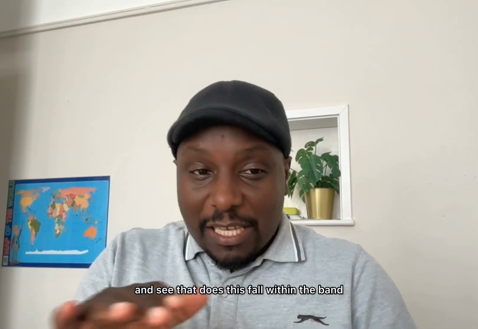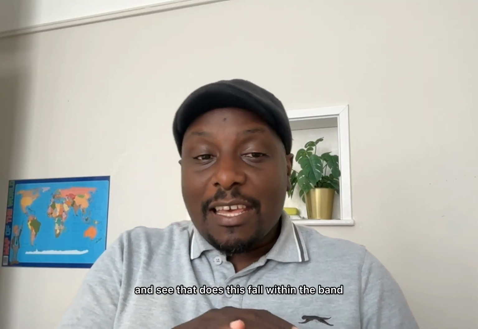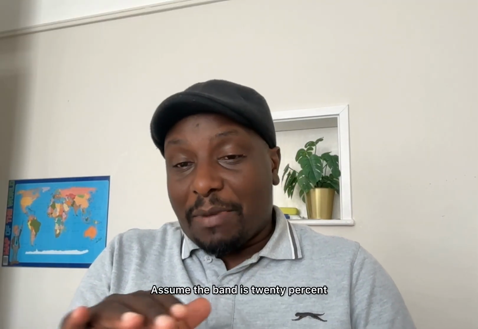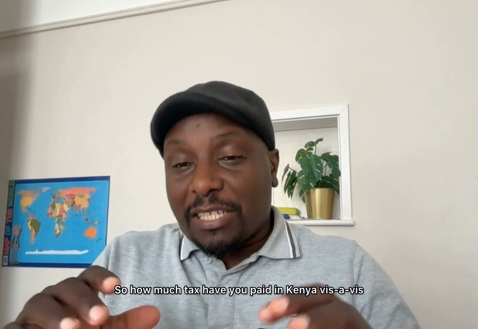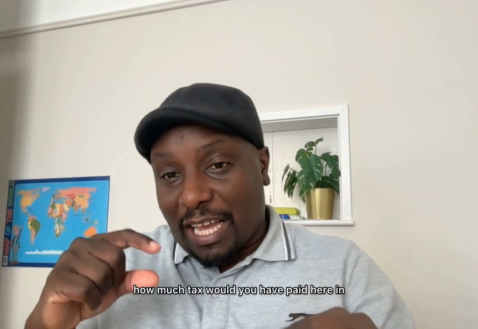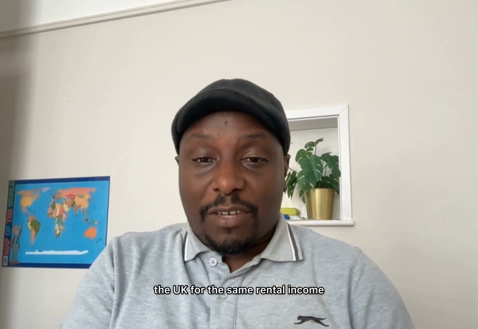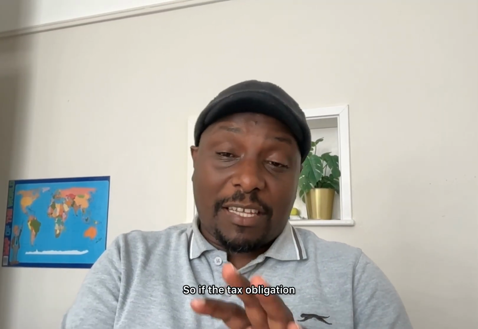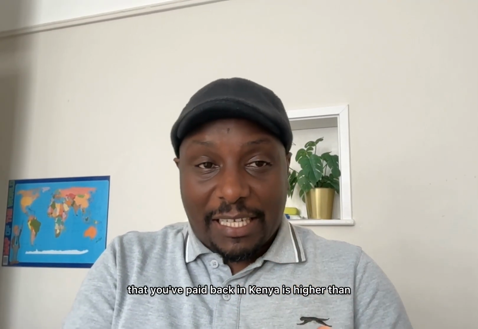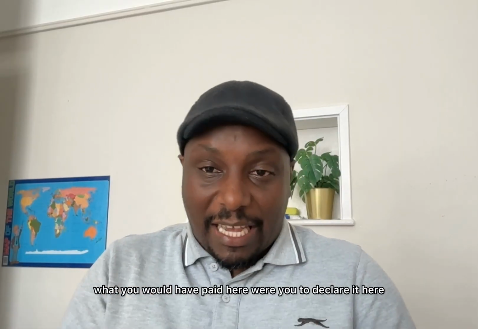So they will check this and see whether it falls within the band. Assume the band is 20%. So how much tax have you paid in Kenya vis-a-vis how much tax you would have paid here in the UK for the same rental income? So if the tax obligation that you've paid back in Kenya is higher than what you would have paid here were you to declare it here, then you don't have to pay anything in the UK.